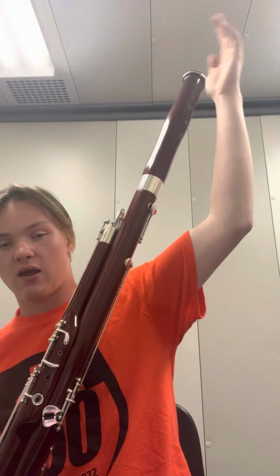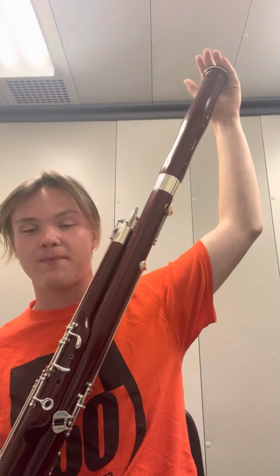That's the lowest note bassoons can go without putting PVC piping in the bell to extend the lower range. I can also play with the airspeed getting faster. I can play pretty high.